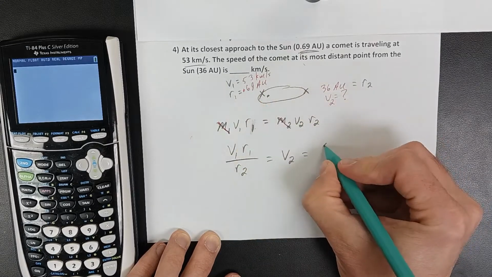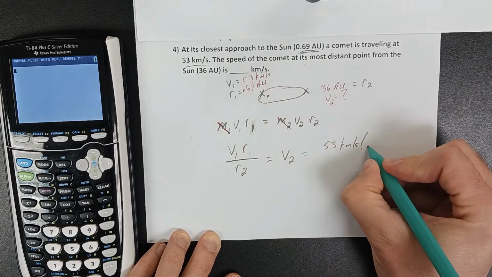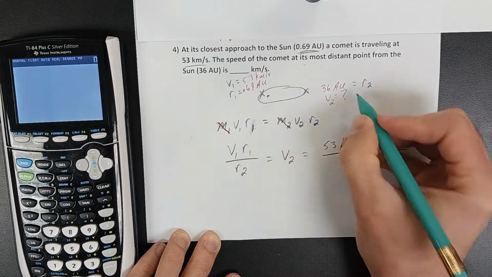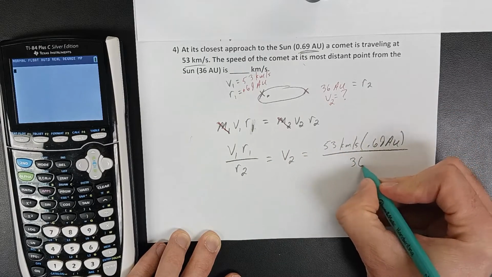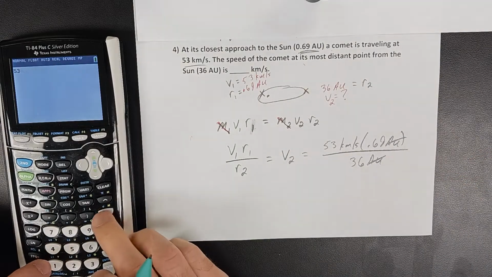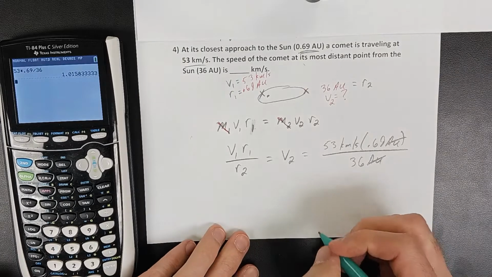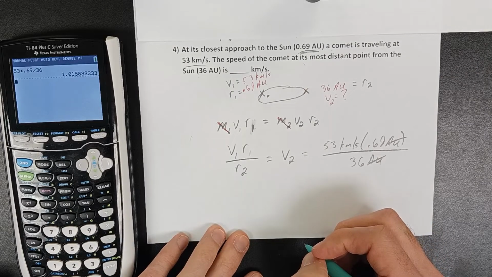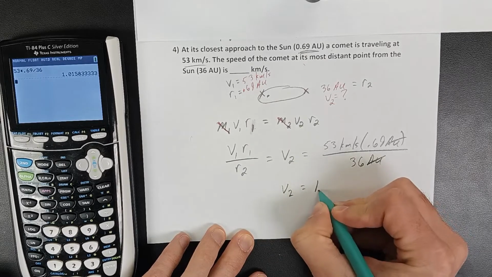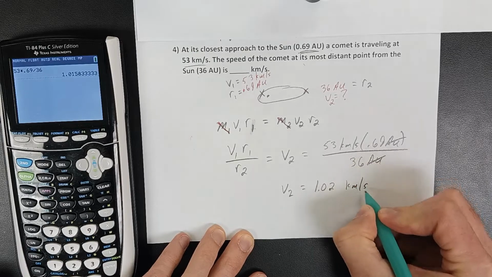All right, so we started off at 53 kilometers per second, located at 0.69 AU from the sun. And then we want to divide that by 36 AU. So those AU are going to cancel. So 53 times 0.69 divided by 36. And so we get a velocity of 1.02 kilometers per second.